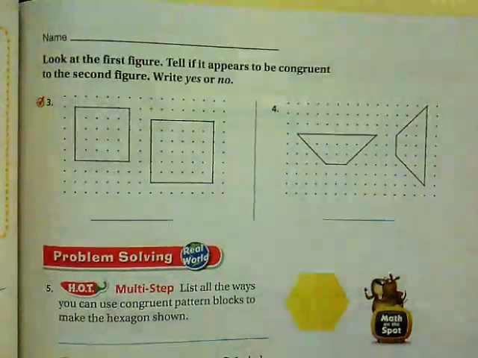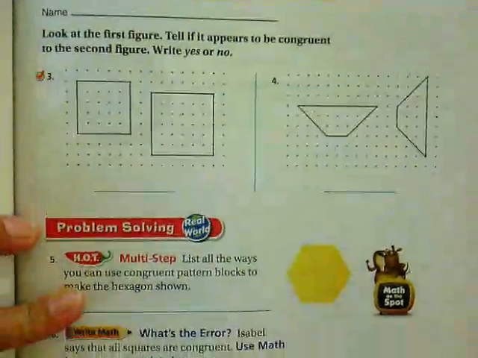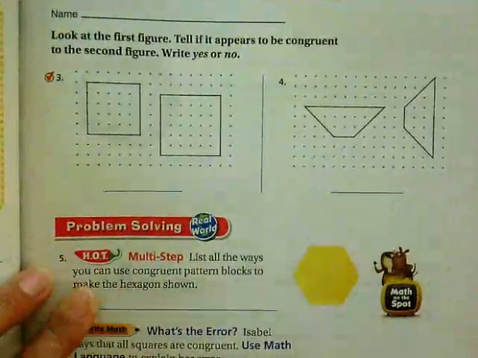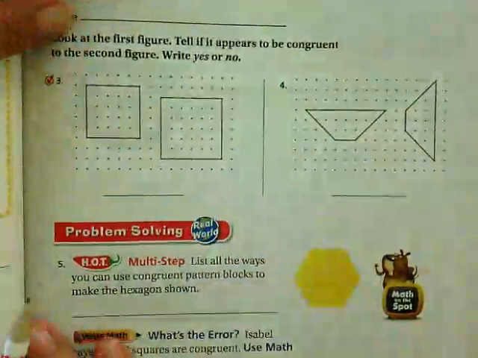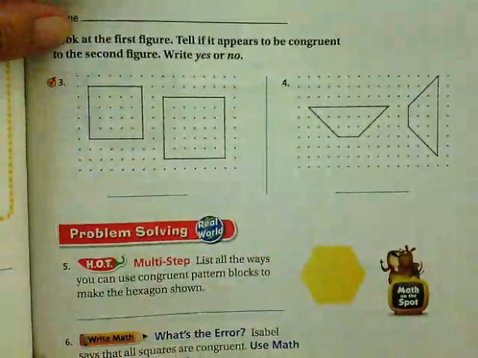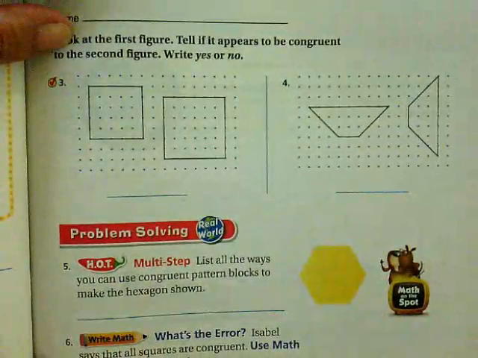All right, let's check our work. It says, look at the first figure. Tell if it appears to be congruent with the second figure. Write yes or no. So here's my first figure. Here's my second figure. Well, they look to be the same shape, but are they the same size?